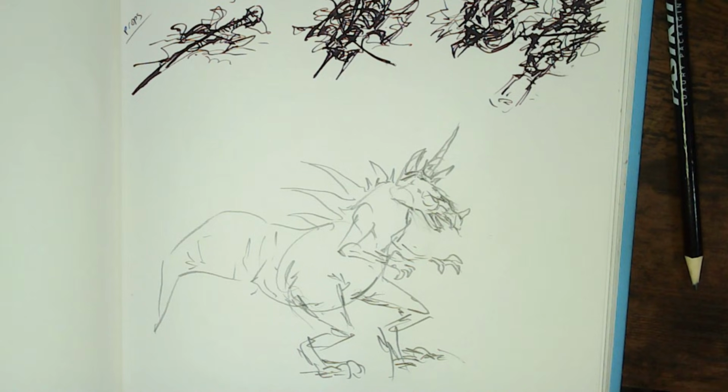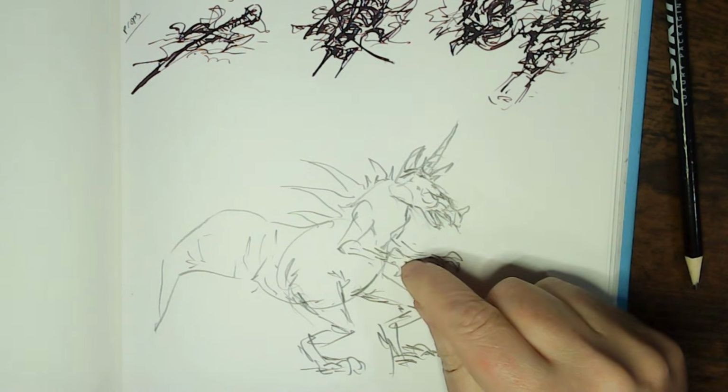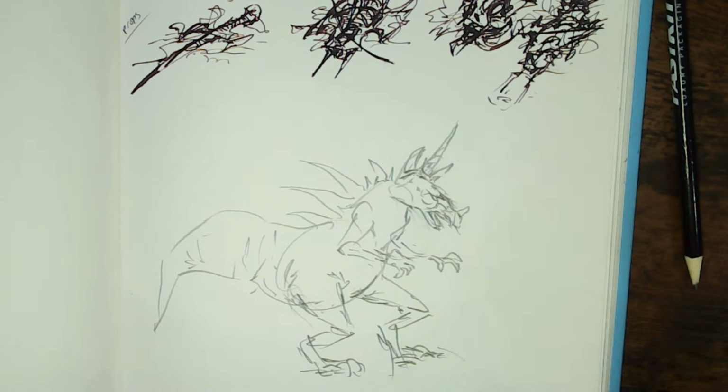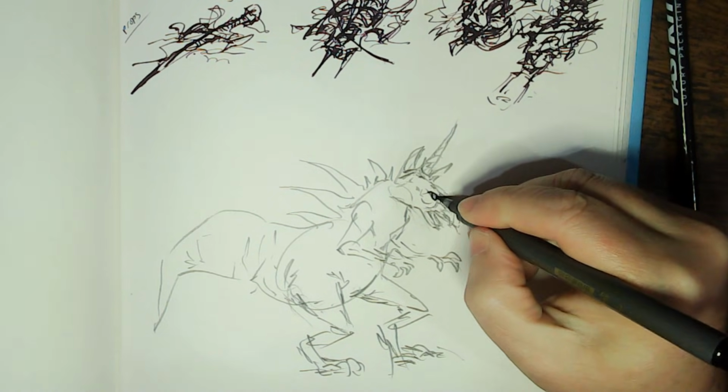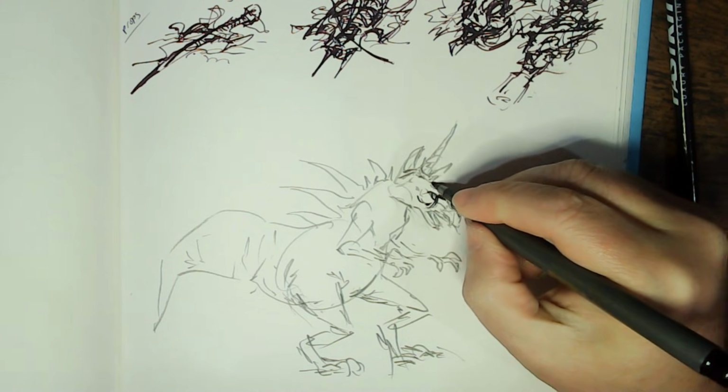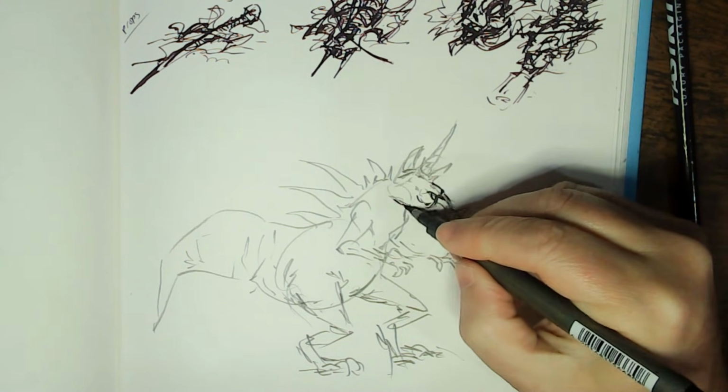And I like the way this guy looks. Now, I want to be able to maybe color this guy, but I'm not sure, so I'm going to use my zebra brush pen as I'm inking it.